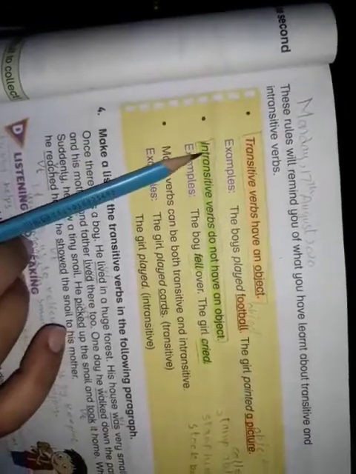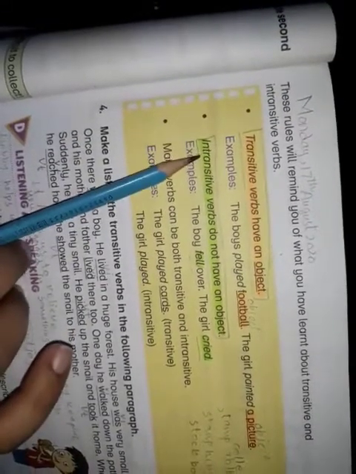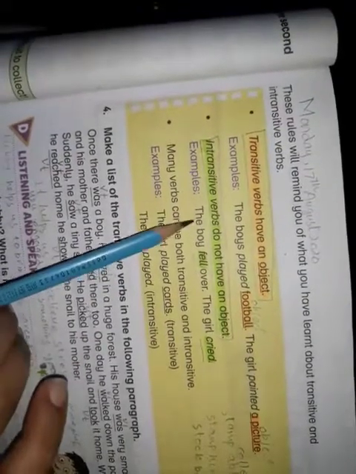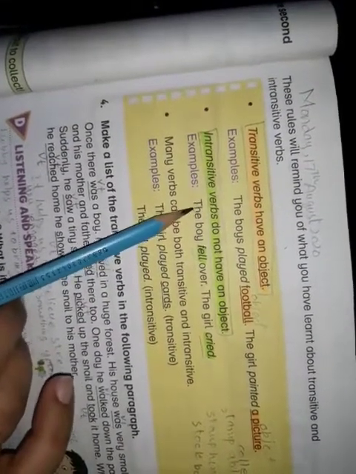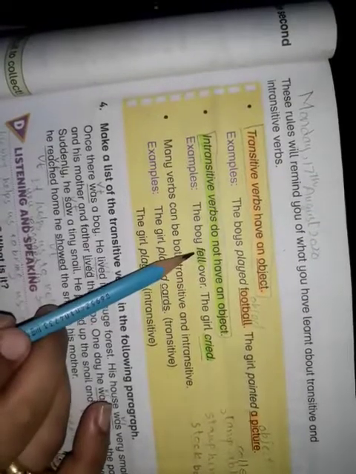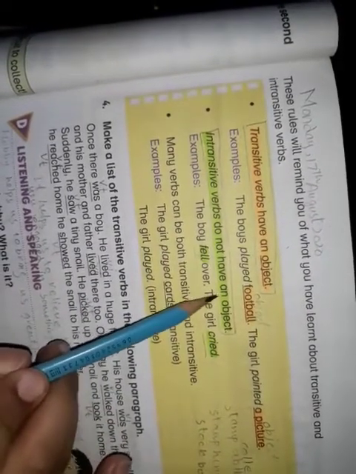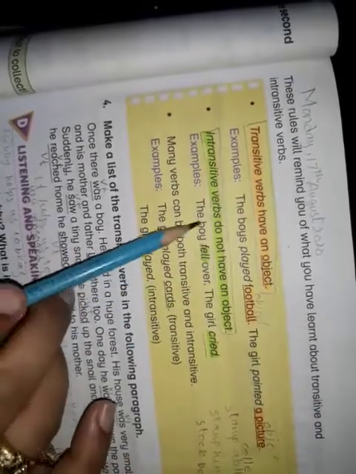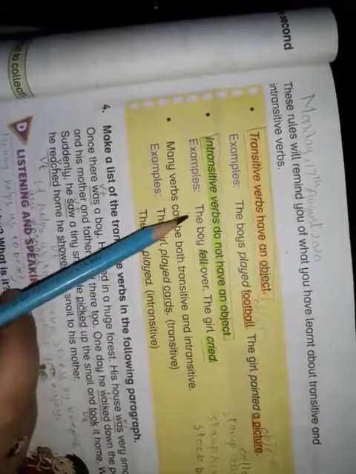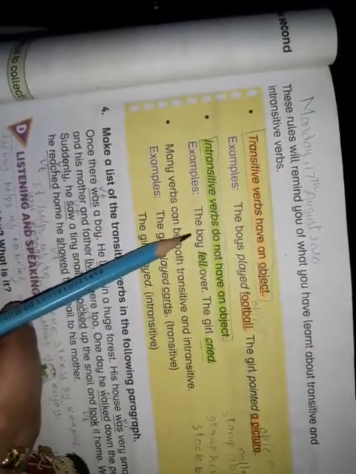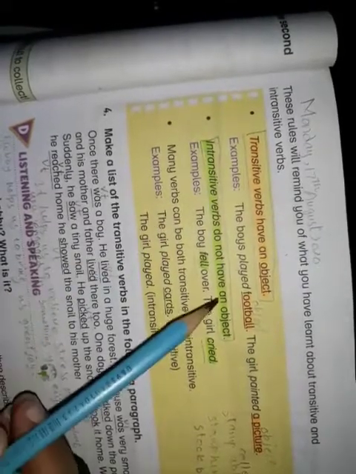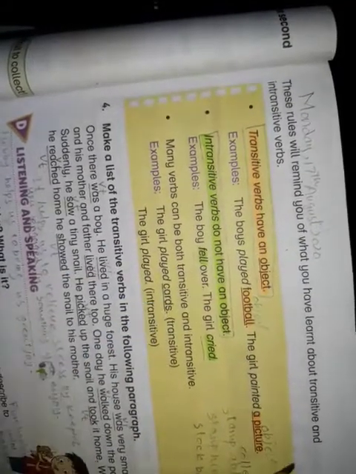Now, highlighted in green is intransitive. Intransitive verbs do not have an object. For example, the boy fell over. Fell is the verb, but there is no object. लेकिन कोई ऑब्जेक्ट नहीं है, कोई चीज़ नहीं है जिसके ऊपर सब्जेक्ट ने काम किया हो. The boy is the subject, right? The boy is the performer of the action, but there is no object. So fell is an intransitive verb.